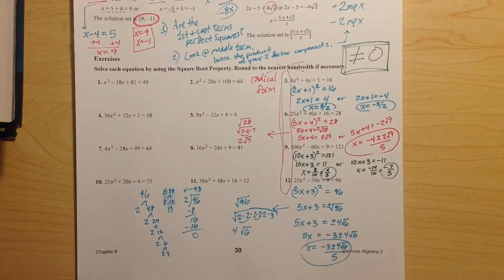Subtract the 3, divide by 5. So we have negative 3 plus and minus 4 square root of 6 all over 5. So those are your final answers.